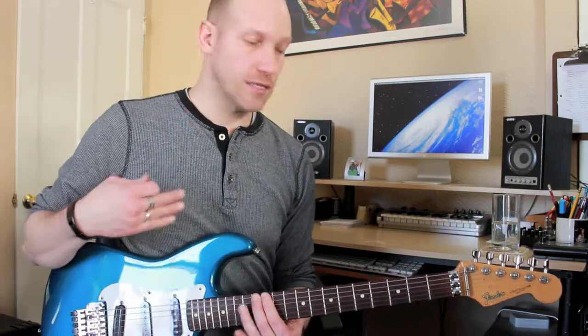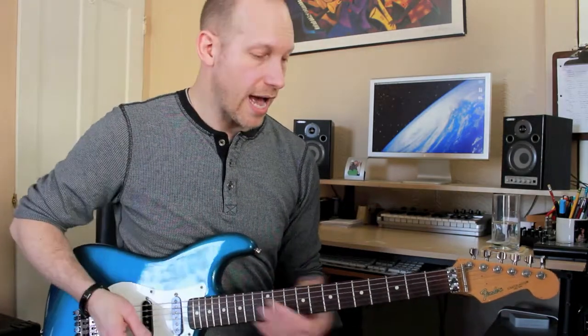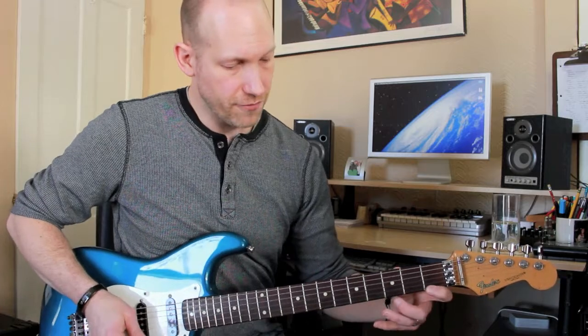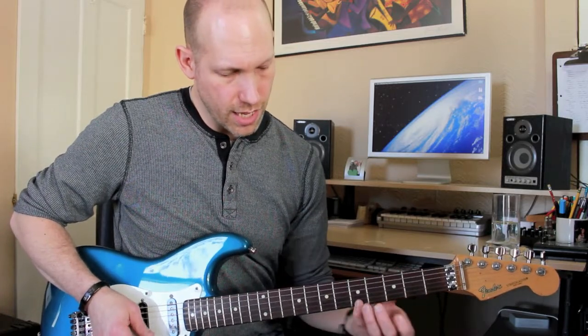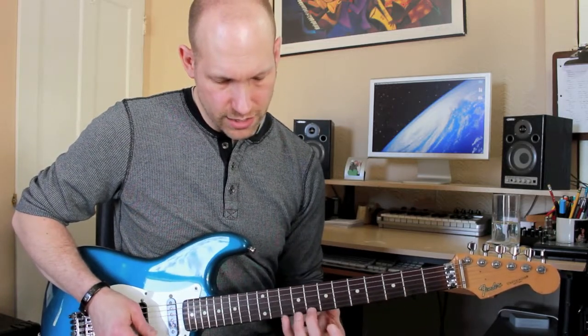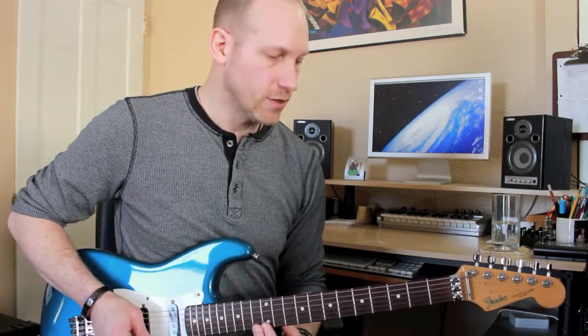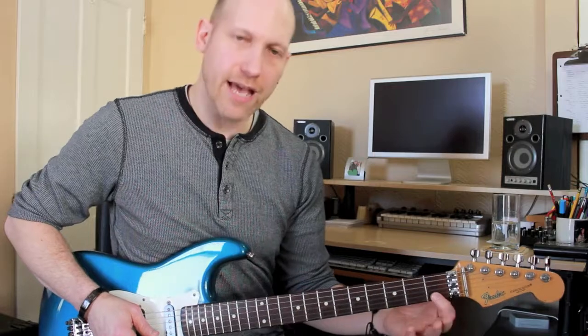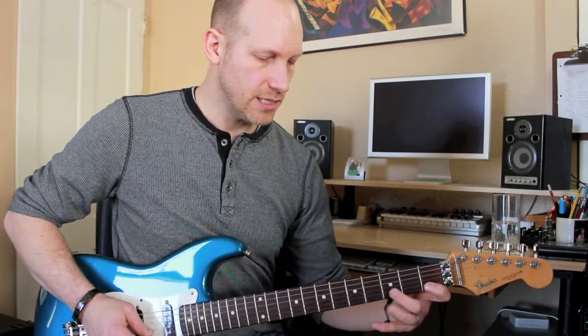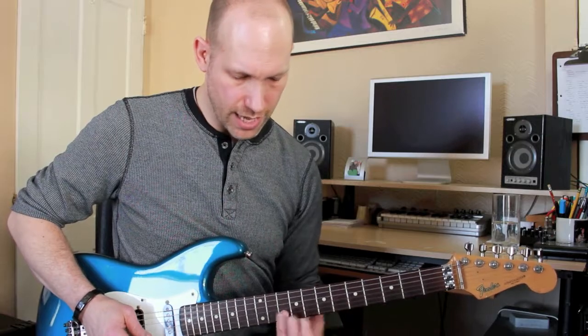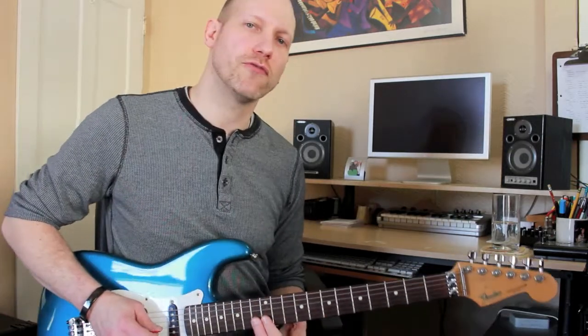And once again, since whatever you can do on the low E string, you do on the high E string, same scale. F, G, A, B flat, C, D, E, F. And look where that brings us. If we carry that down to the B string, we are now back at the first fret, C, D, E, F, G, A, B, C. No sharps or flats. This is the key of C major.